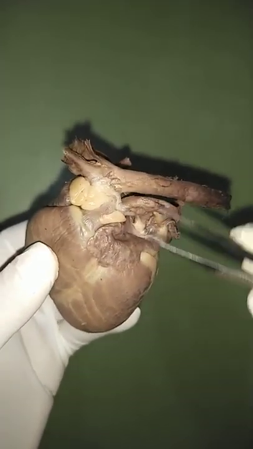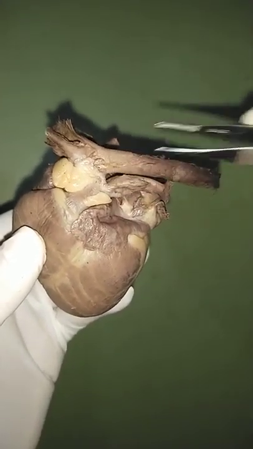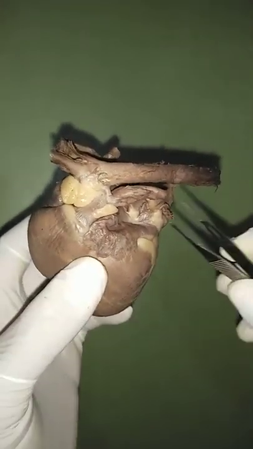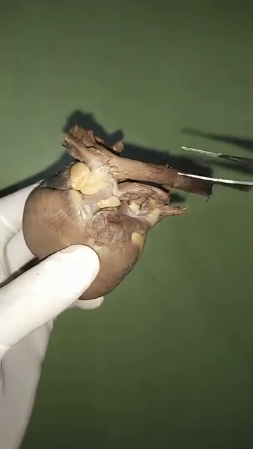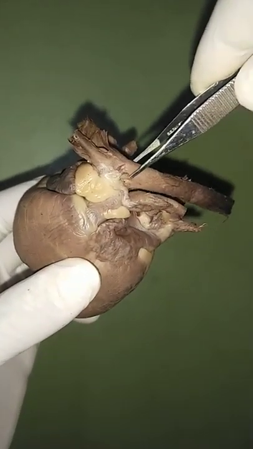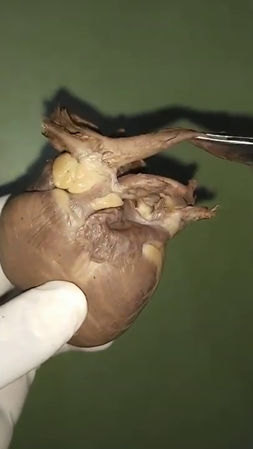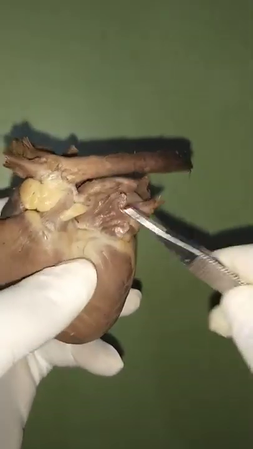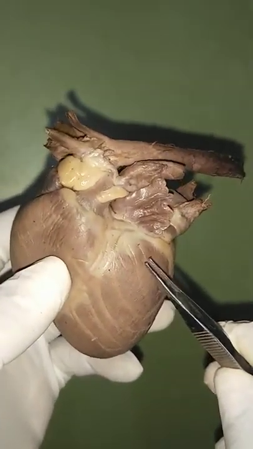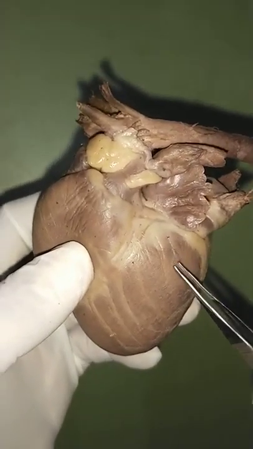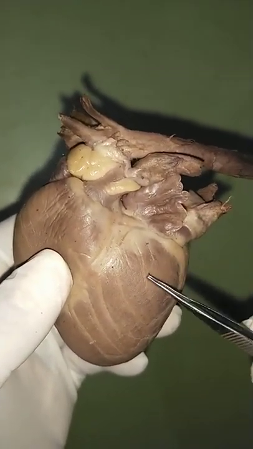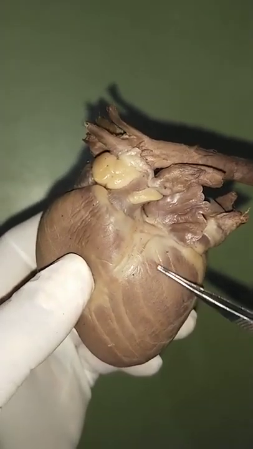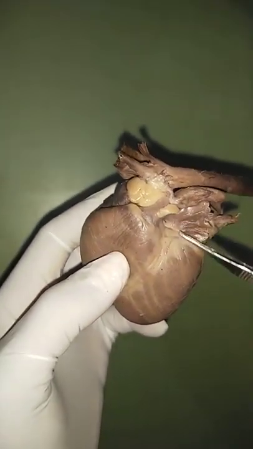Let's look at the great vessels of the heart. The great vessels of the heart include the following. Number 1 is the aorta. The aorta originates or begins from the left ventricle. So this is the left ventricle. It gives off the aorta.